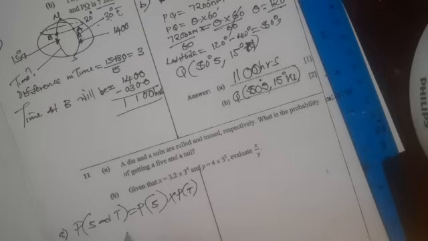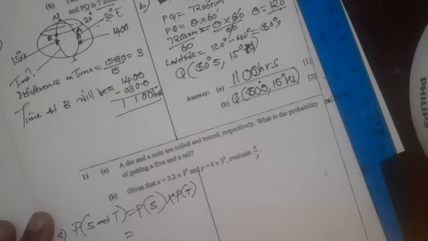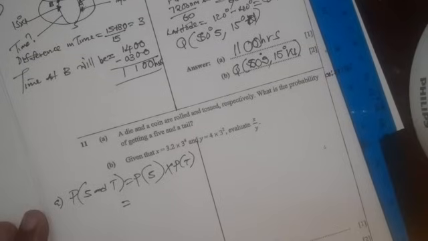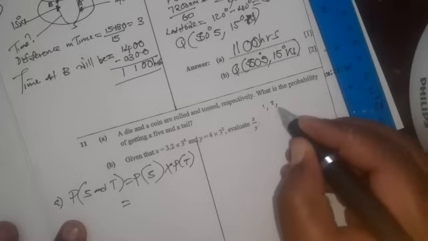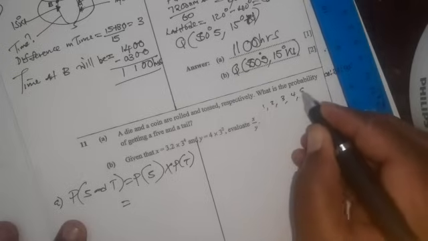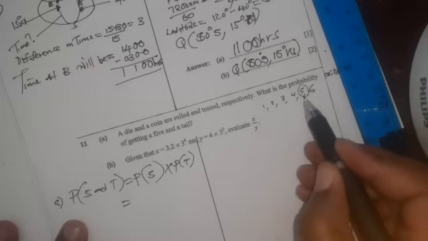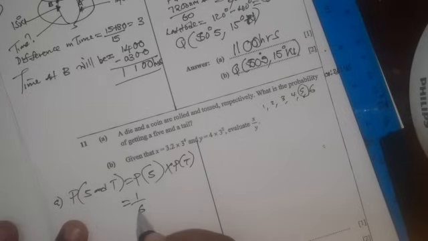So, what's the probability of getting a 5? In this case, we are dealing with a six-sided die. Okay? You are going to say, on a die, you have numbers 1, 2, 3, 4, 5, and what? 6. What's the probability of getting 5? How many 5s do you have? 1. 1 out of 6.